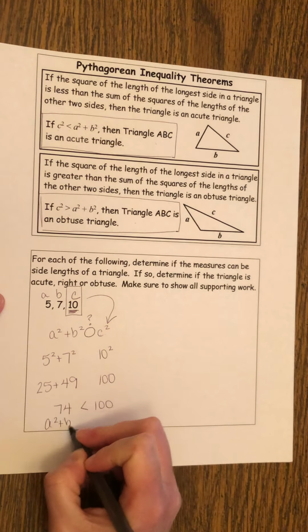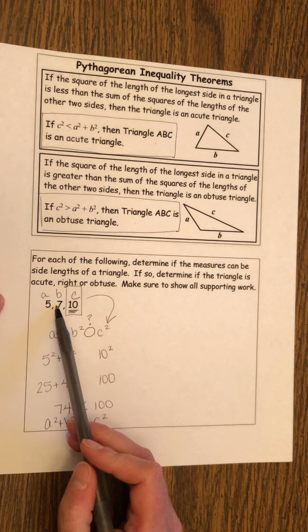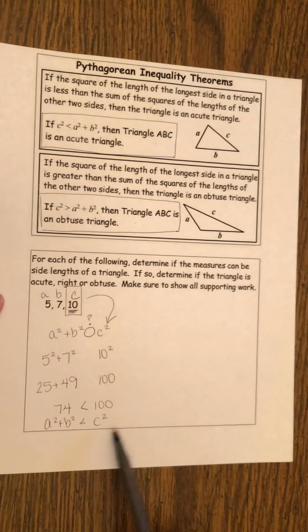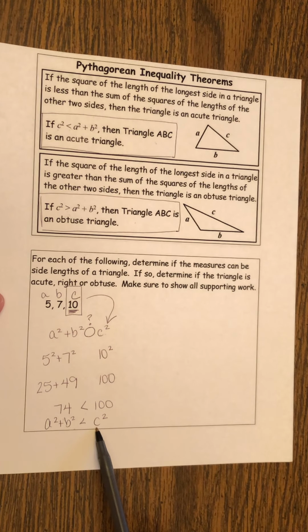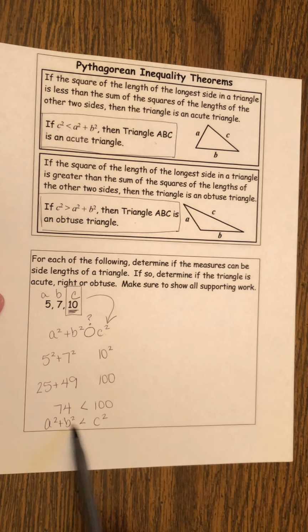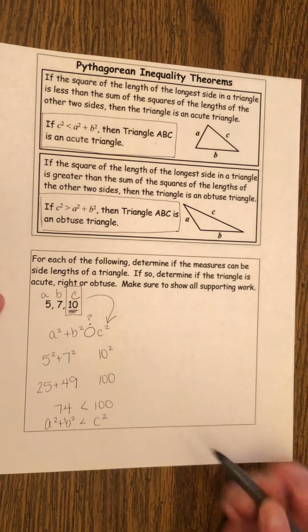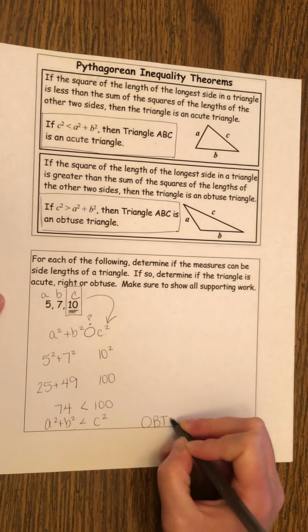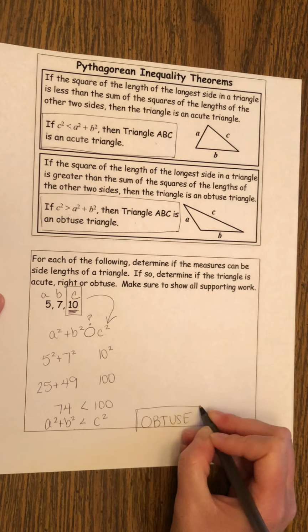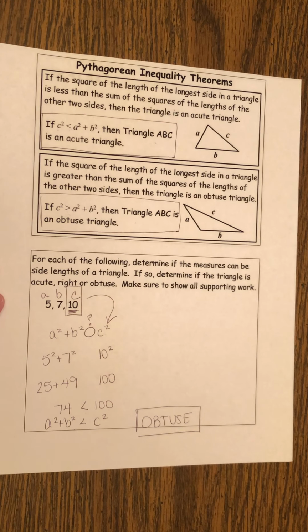So in this particular example with these three numbers, the c squared was greater than the a squared plus b squared value. When c squared is greater, it means that you're going to have an obtuse triangle.